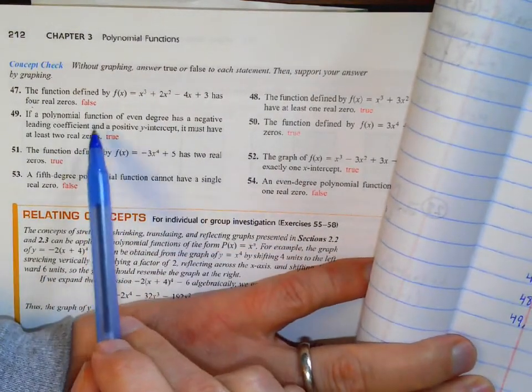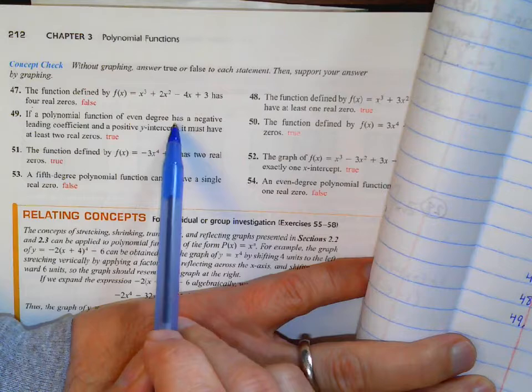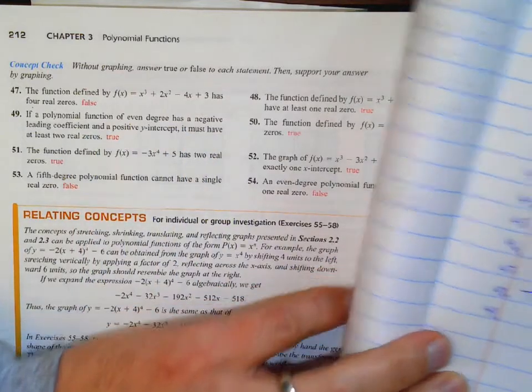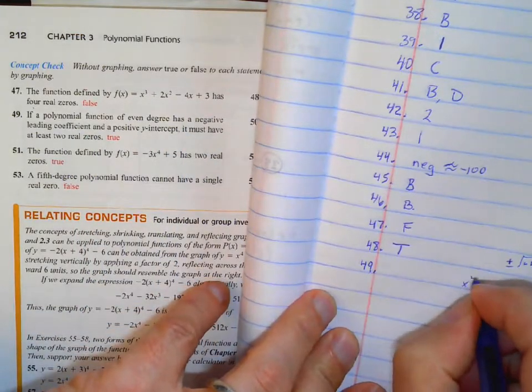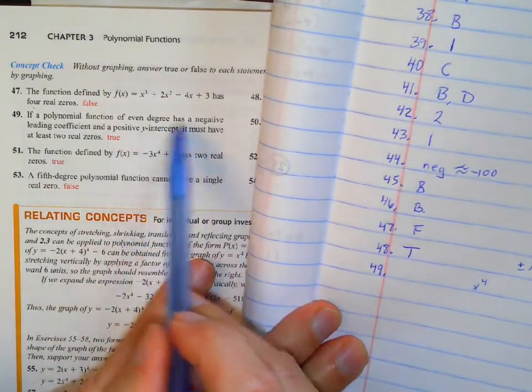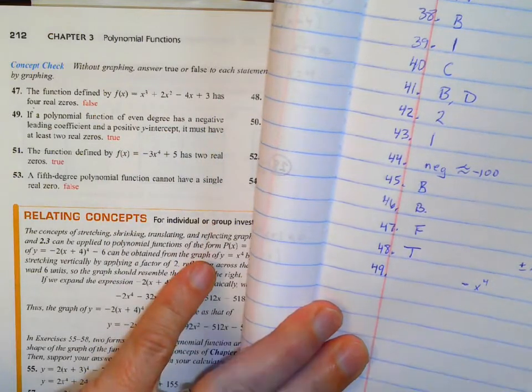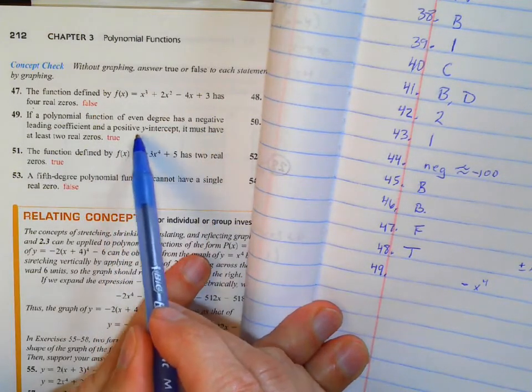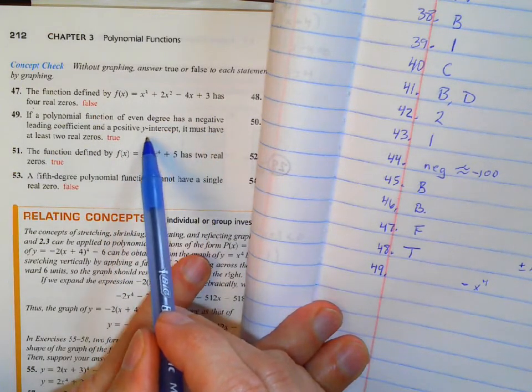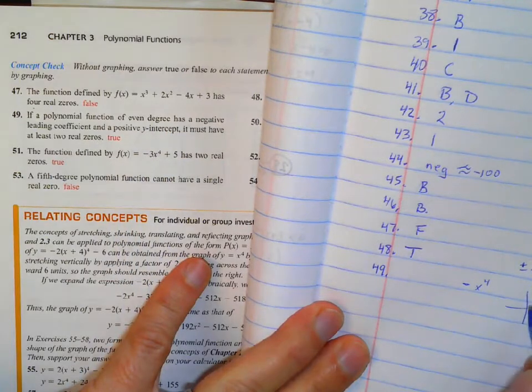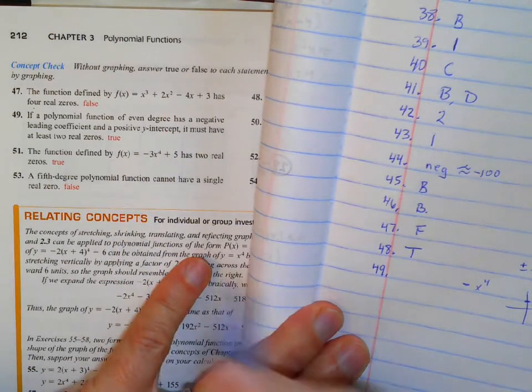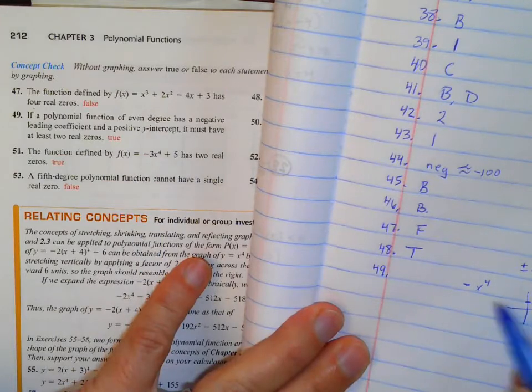If a polynomial function of even degree has a negative leading coefficient, so if it's an example like x to the 4th, even degree, has a negative leading coefficient, so it's a negative out front, and a positive y-intercept, so it increases, right? So we know by the end behavior it has to be down, down, right?